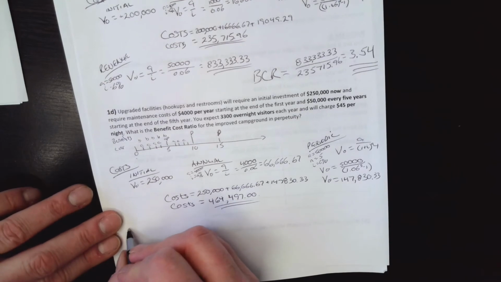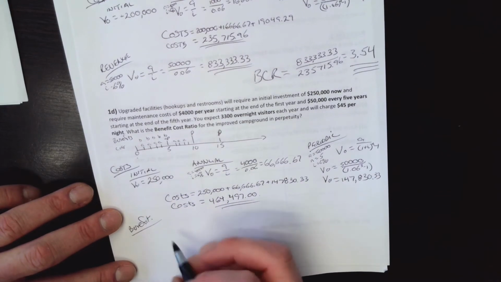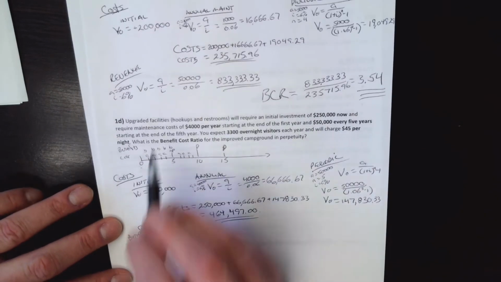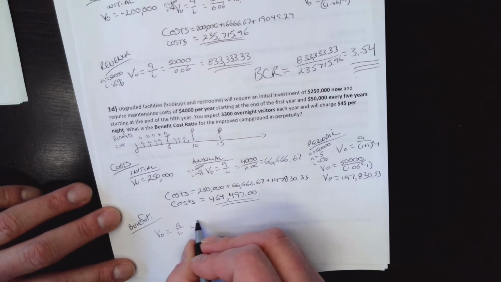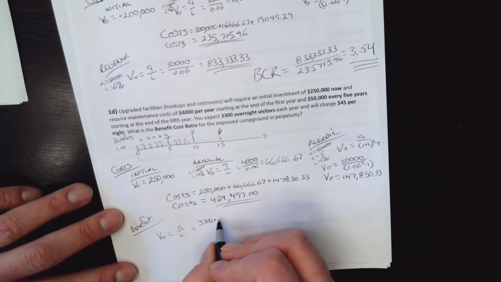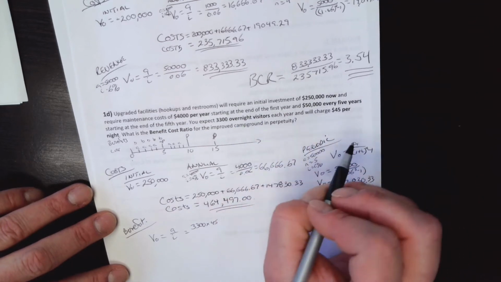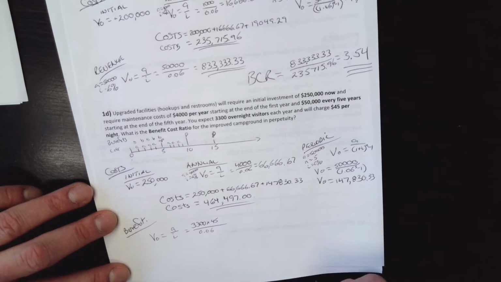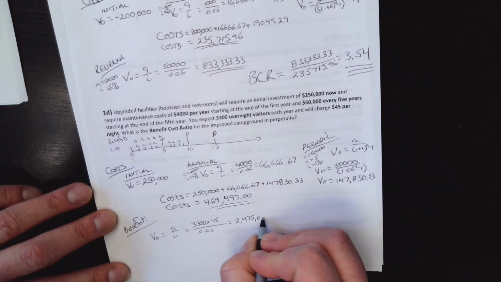Okay, that's costs, benefits. Just like this other one, we have this annual benefit that's occurring, and what we have there is going to be VO equals A over I, just like up here. And the A in this case is going to be 3,300, right? Overnight visitors paying $45 per visit. So visitors, visits, and ends up with dollars. That works nice for us. And 0.06 is what we're going to put it over. And so we get 2,475,000.00.